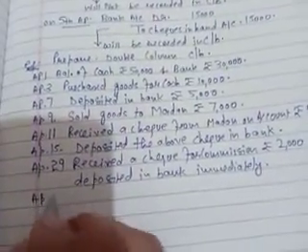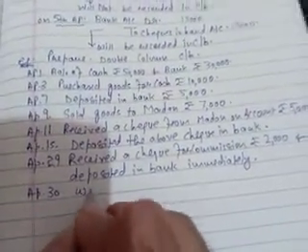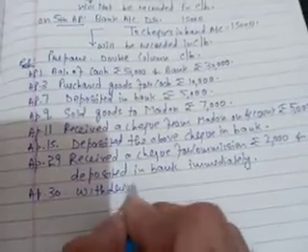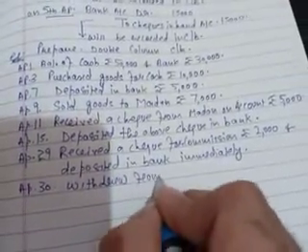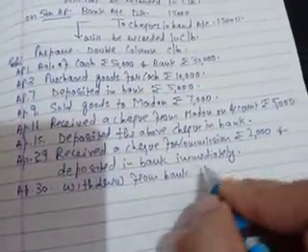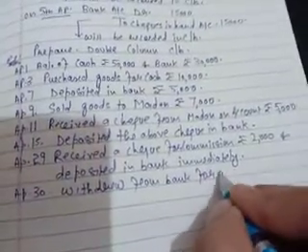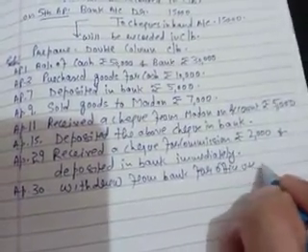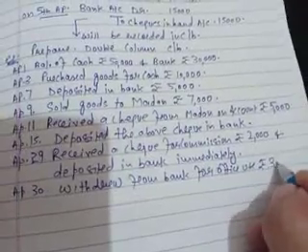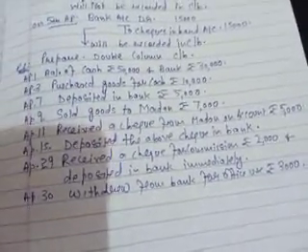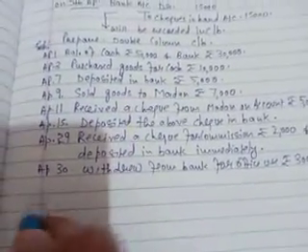And April 30th, withdrew from bank for office use rupees 3,000. So let's prepare the double column cash book.